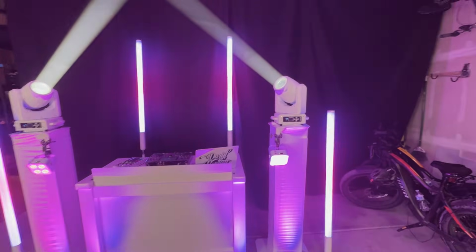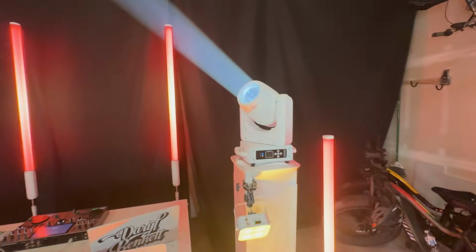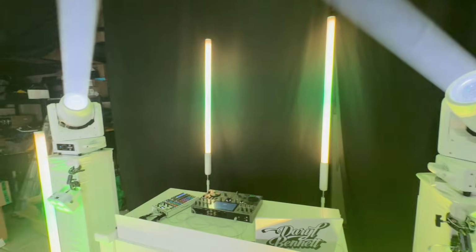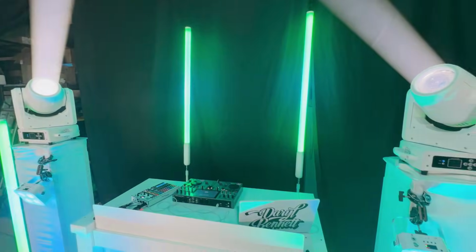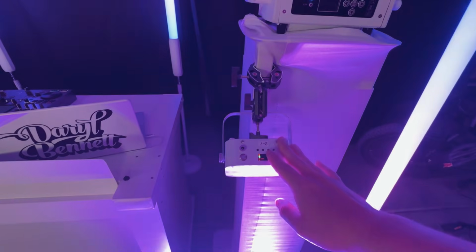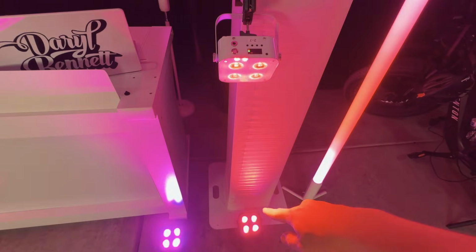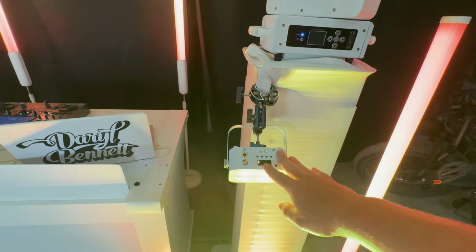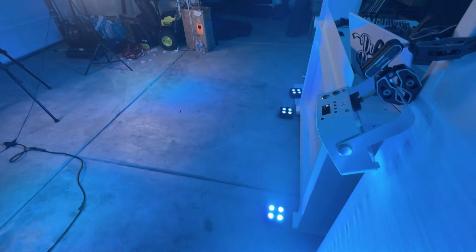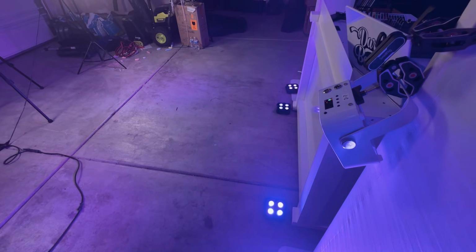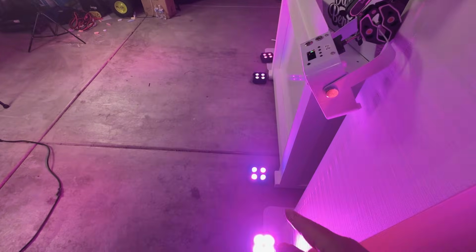Then I've got a couple of beams, which are battery powered as well, and I just have them on top of these totems. And then I have a couple of these Both Lighting IR4s, the same as these up lights, but I have them shining onto the dance floor. You can see that there, just to do something slightly different sometimes than these up lights.